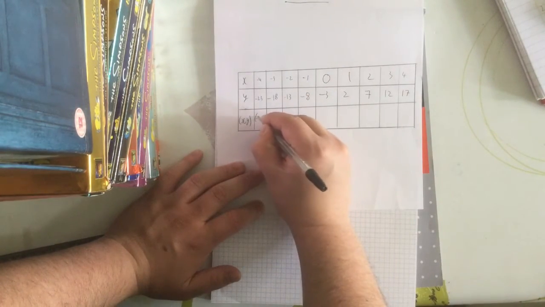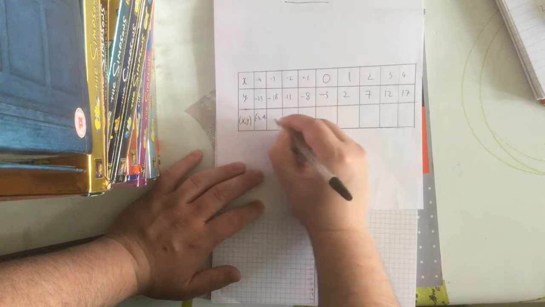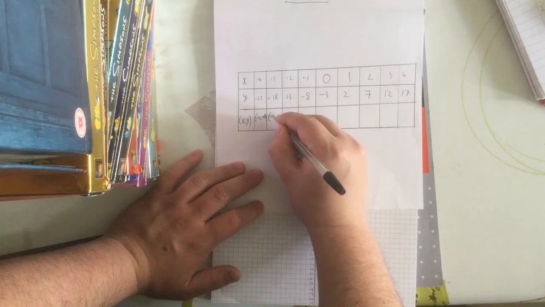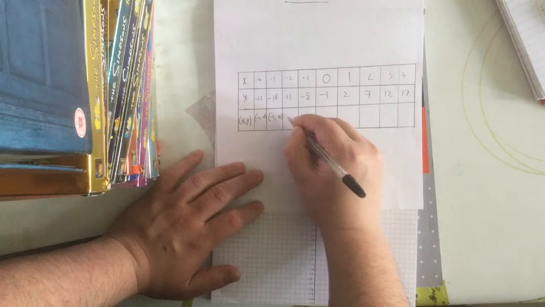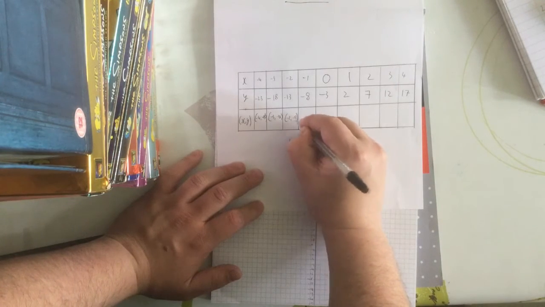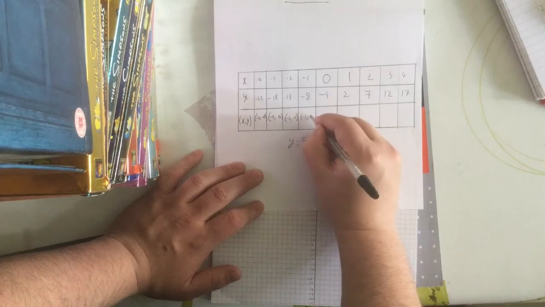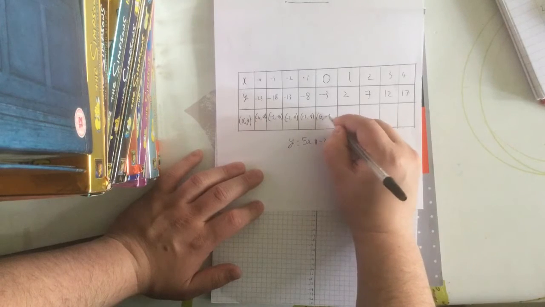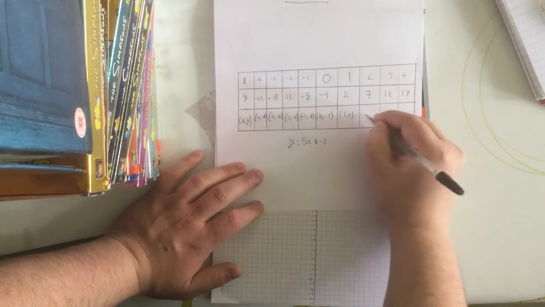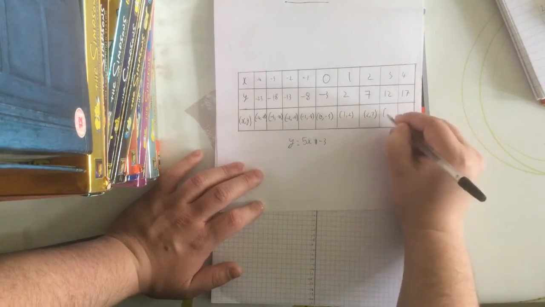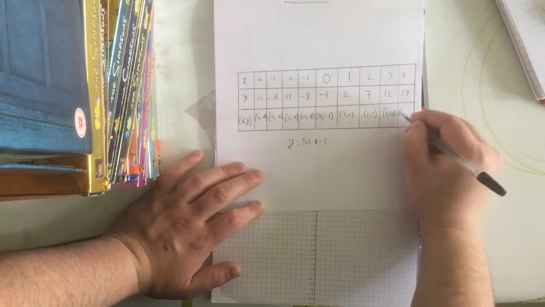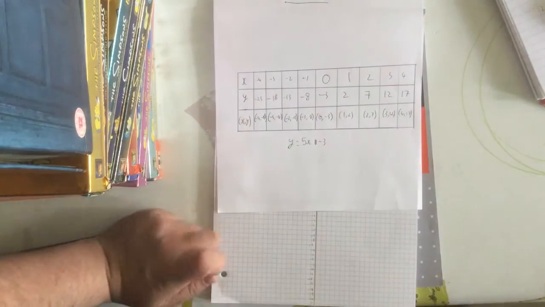So the first one will be negative 4 and negative 23. Negative 3, negative 18. Negative 2, negative 13. Negative 1, negative 8. 0 and negative 3. 1 and 2. 2 and 7. 3 and 12. And 4 and 17.